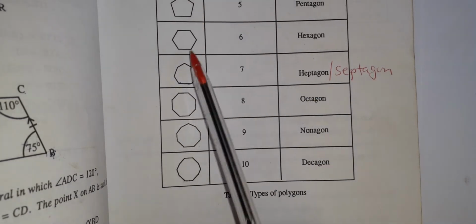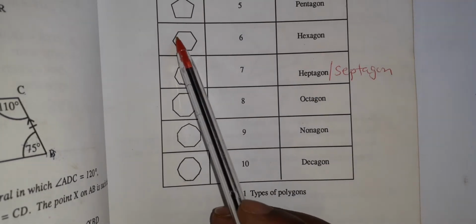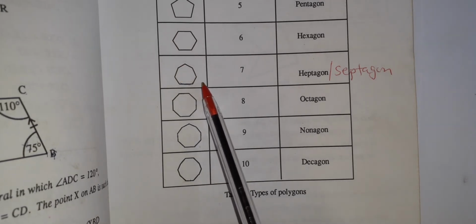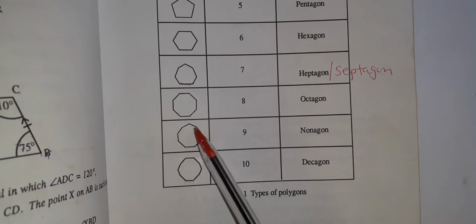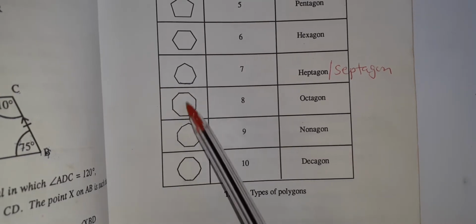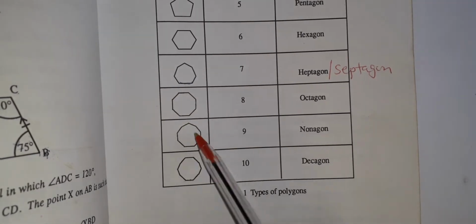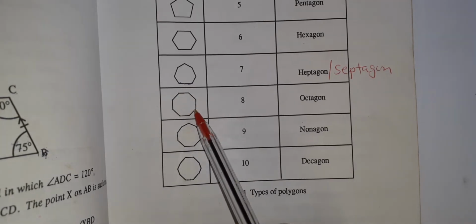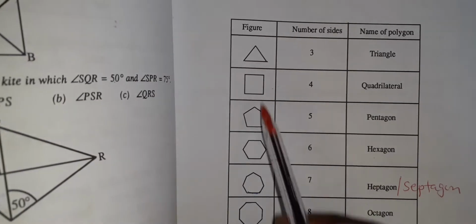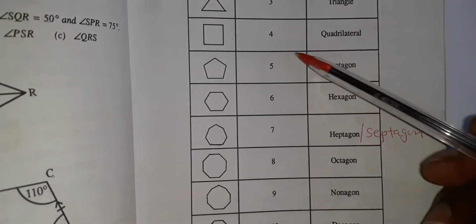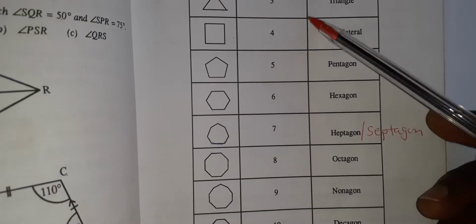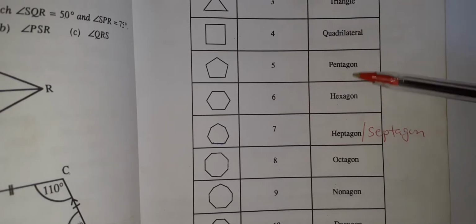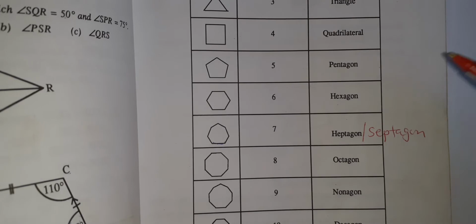You need to make sure that you draw these diagrams accurately. Make sure that, as you can see here, all the sides are equal. That is what you must also do when you are drawing this. It will not be easy for these ones, but try as much as you can, showing that the sides are equal and the angles are equal, just like you've seen here. These are regular polygons. You must be able to know the names now.